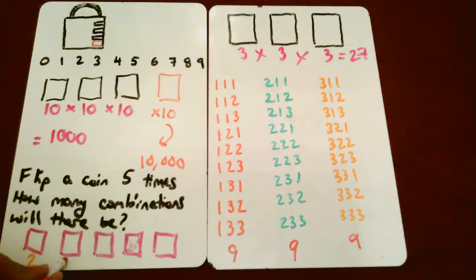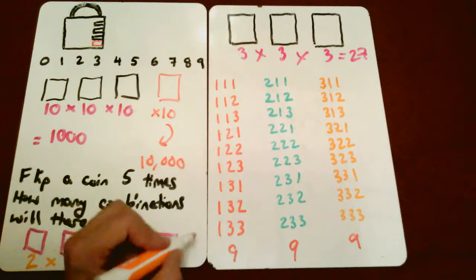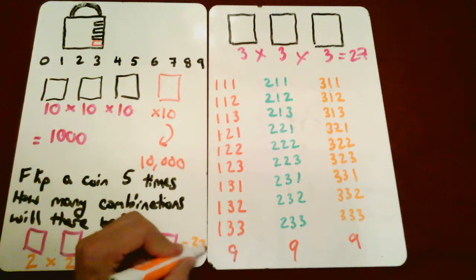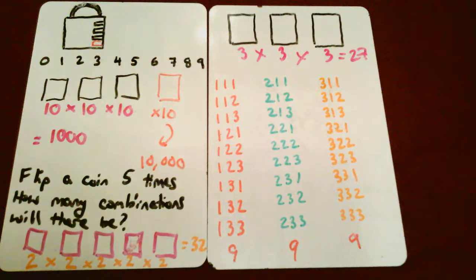There are now going to be 2 possibilities for the next one, 2 possibilities for this one, 2 possibilities for this one, and 2 possibilities for this one. That means the total number of combinations I could get is 2 times 2 times 2 times 2 times 2, which gives us a value of 32 different combinations.